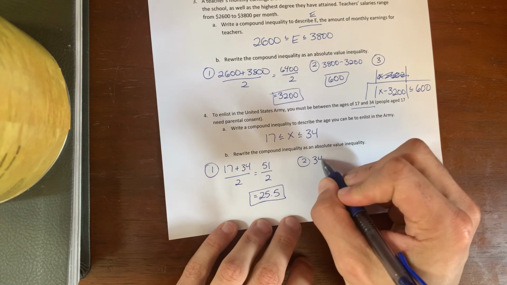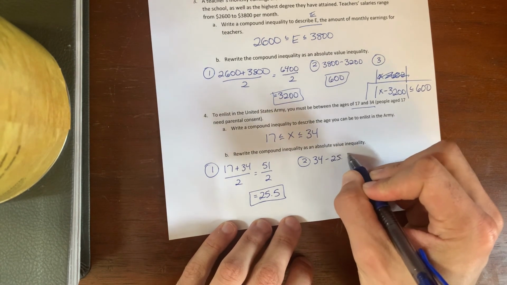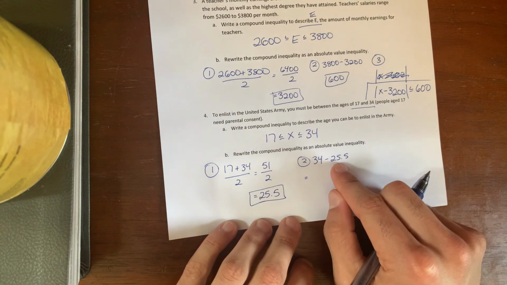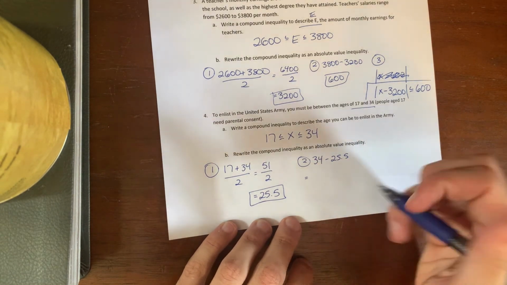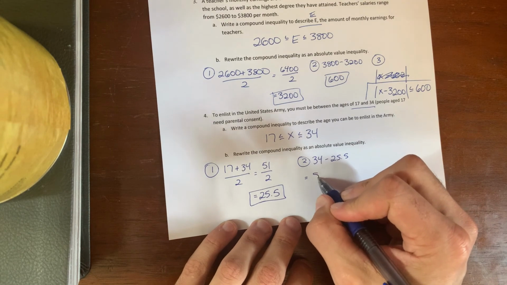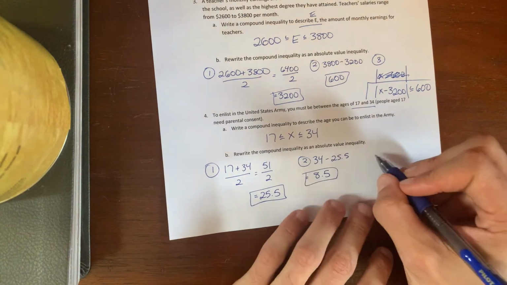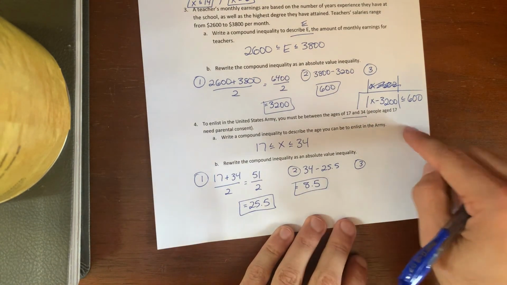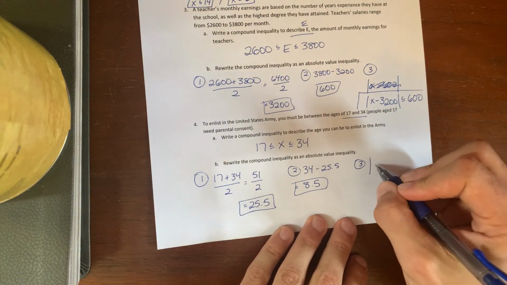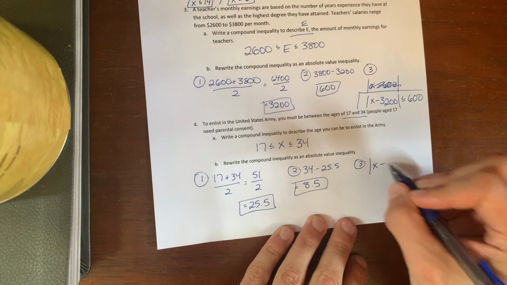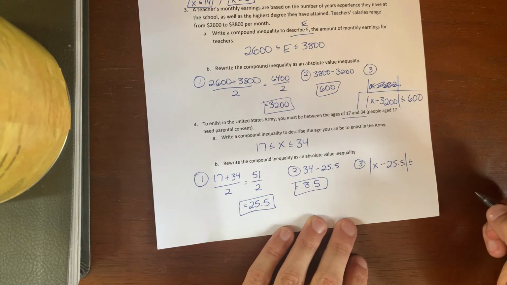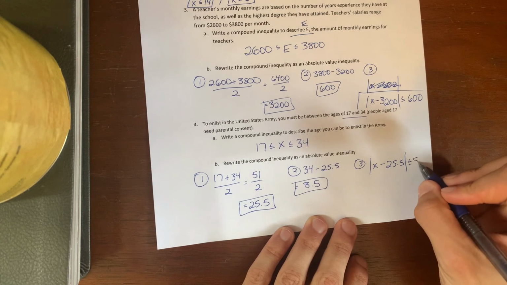So it'd be 34 minus 25.5. And that ends up being, 34 minus 25 would be 9, so 34 minus 25.5 would be 8.5. Okay, now step 3. Again, organizing these two values into an absolute value inequality. So it'd be |x minus your average, 25.5| less than or equal to, it's always that inequality symbol, 8.5.